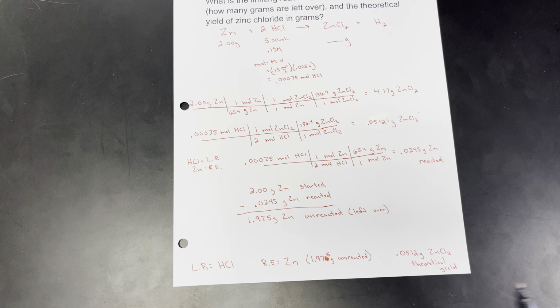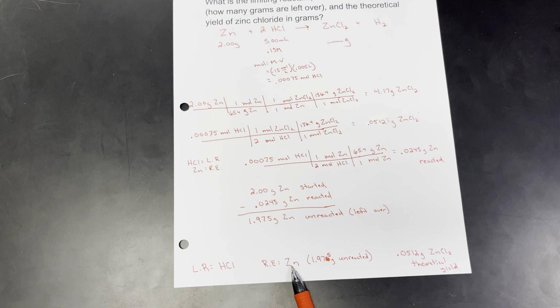So here are all your answers. Limiting reactant is hydrochloric acid. Zinc is the reactant in excess, okay? 0.0245 reacted, so 1.975 grams is unreacted, okay? And then the theoretical yield is 0.0512 grams of zinc chloride. So that's a limiting reactant problem using the molarity equation, okay?